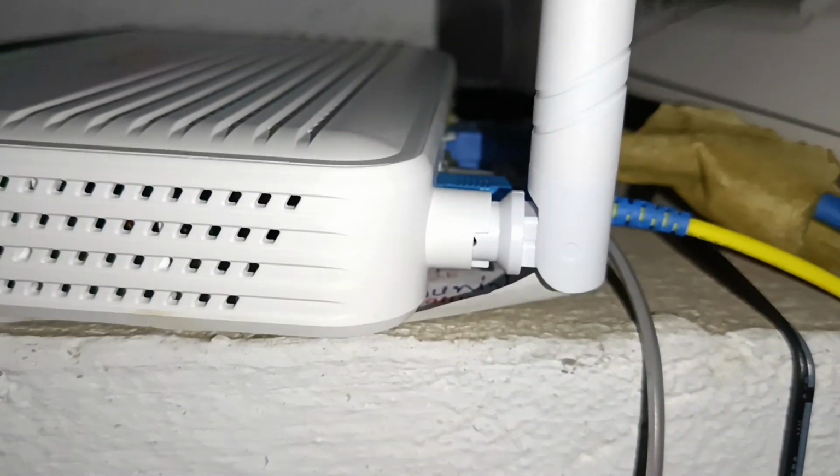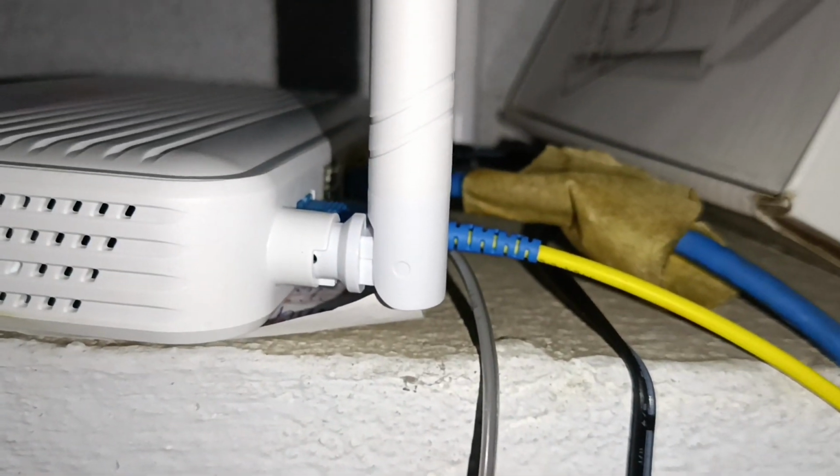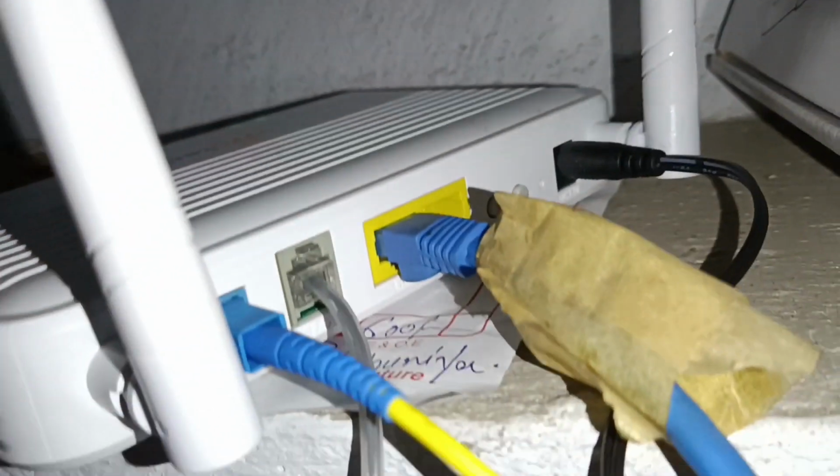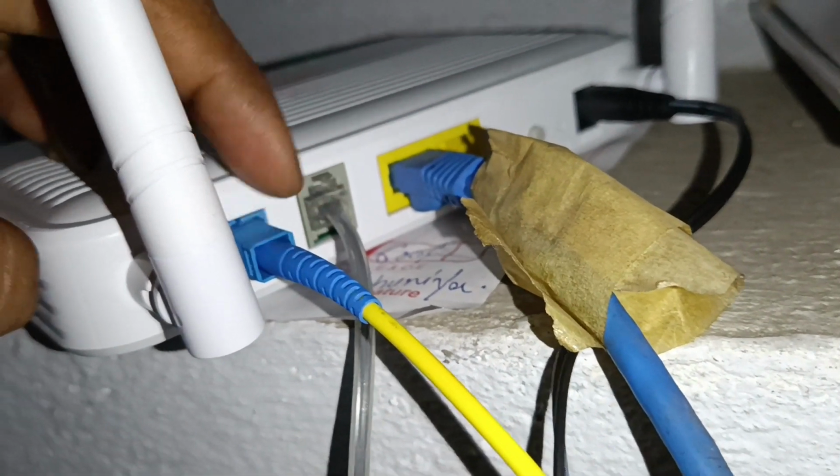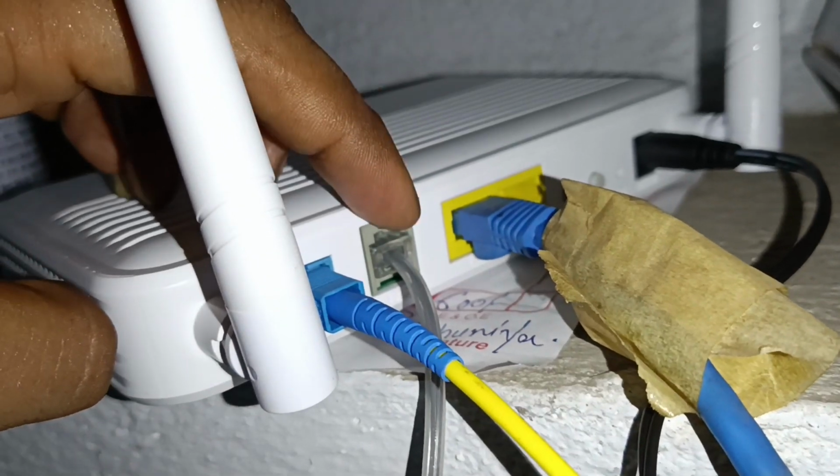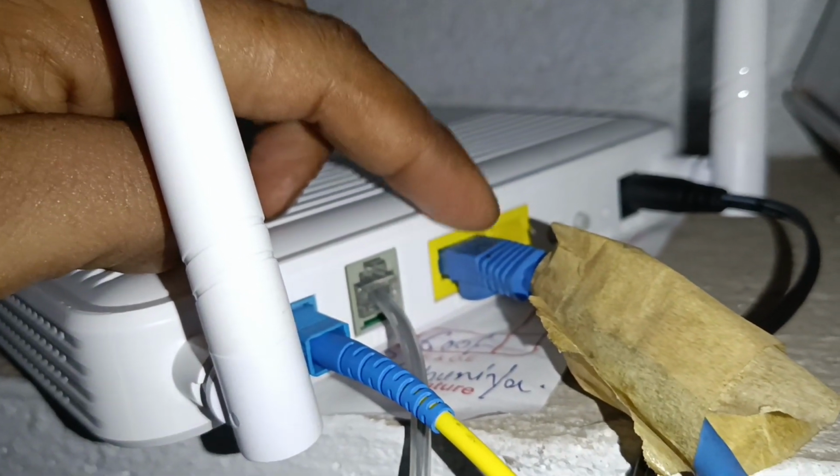Here you can see the optical fiber input. This is the optical fiber. The optical fiber is connected behind. You can see the back side. Optical fiber is connected. This is the optical fiber connection. This is my telephone connection, and here is the LAN port connecting the server.